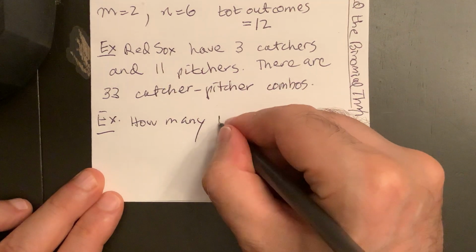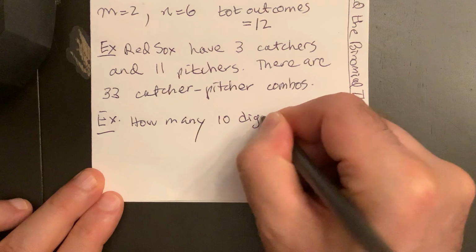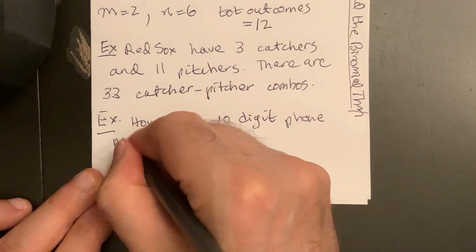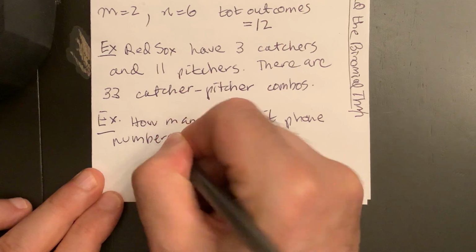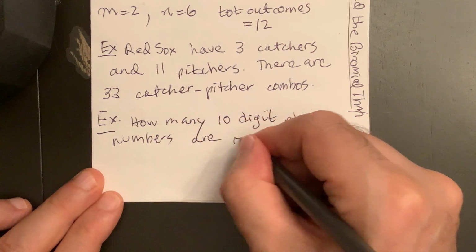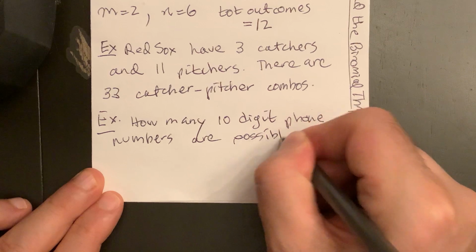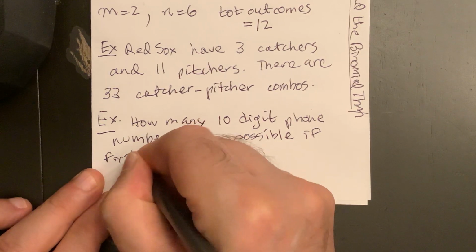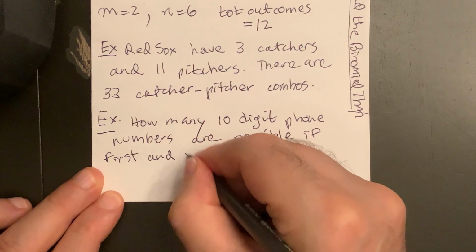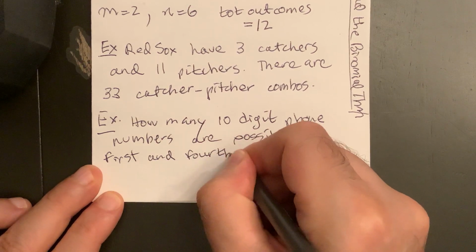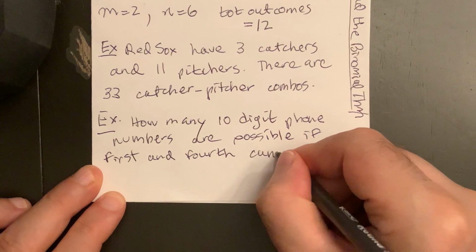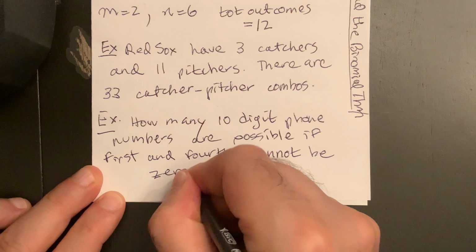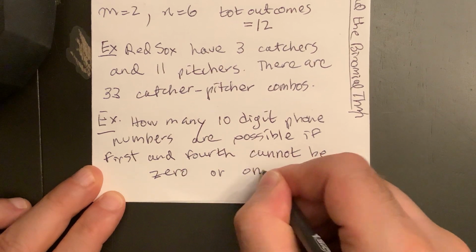How many 10-digit phone numbers are possible if the first and fourth digit cannot be 0 or 1?